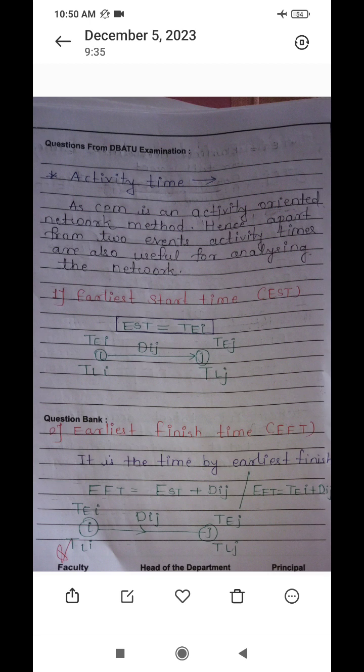Then the second is the earliest finish time. This is the time by which the activity will finish as planned. EFT means earliest finish time, which is equal to EST plus DIJ. Already we have seen that EST means earliest start time. What is meant by DIJ? DIJ is the activity duration, the time required for completion of that activity. You can also write that EFT is equal to TEI plus DIJ, since EST is equal to TEI.